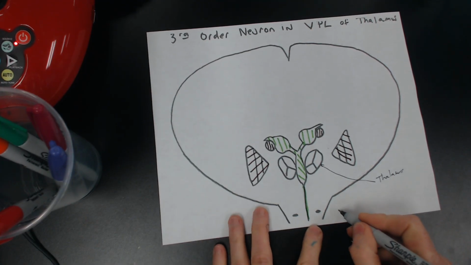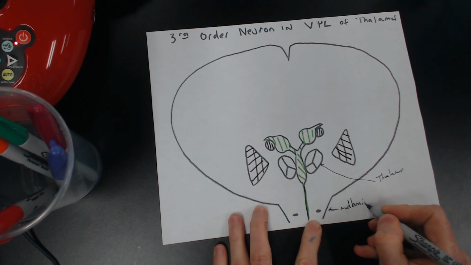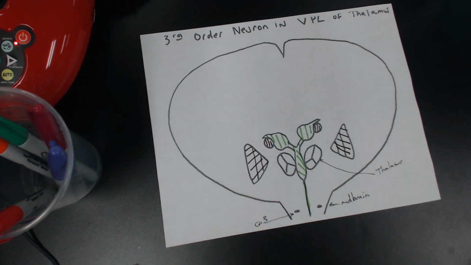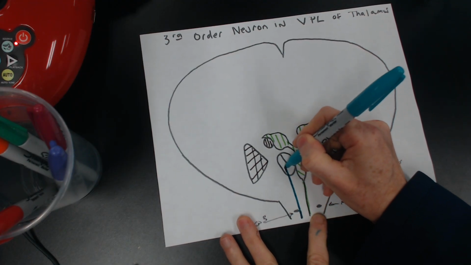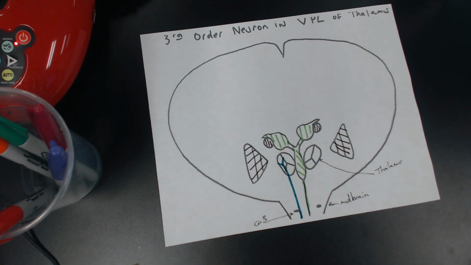Here's my midbrain. This is just a continuation from below. And again, this is cranial nerve number 3. Coming on up, here we have axons traveling through the midbrain, and they're going to synapse here with that third order neuron.